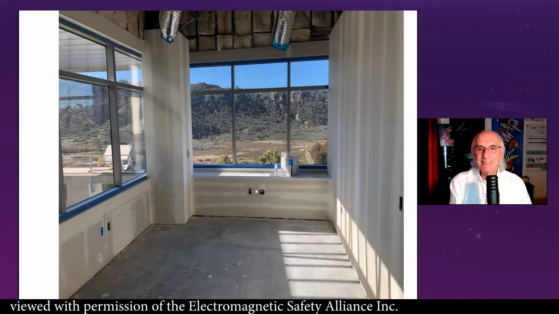So the antennas are sitting in this bump out here, which is basically the window sill, and half the antenna is on this floor and half the antenna is on the floor below. So this is where the doctor is going to sit right here with his back about a foot or two from the antennas. So what can we do?